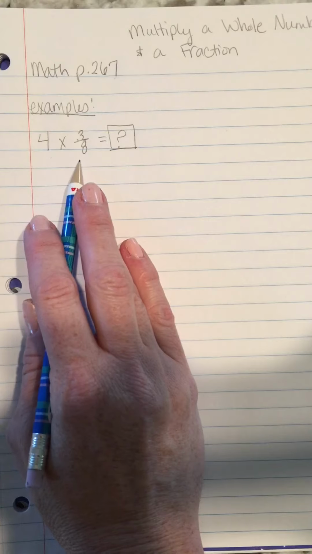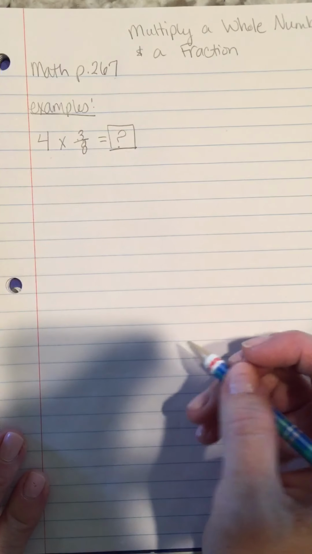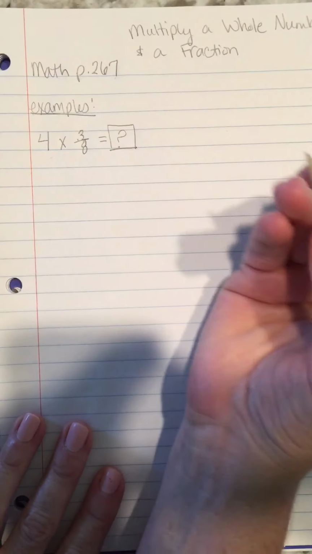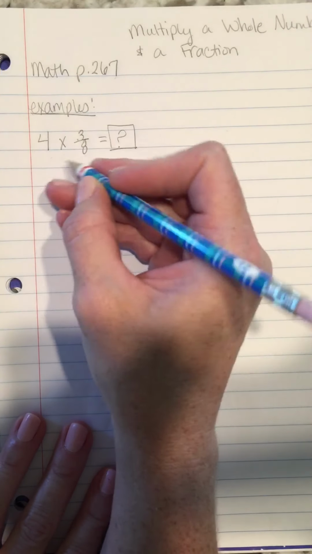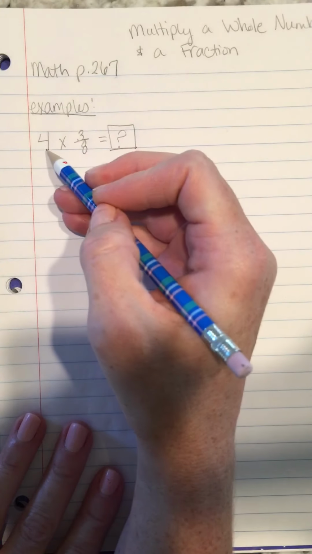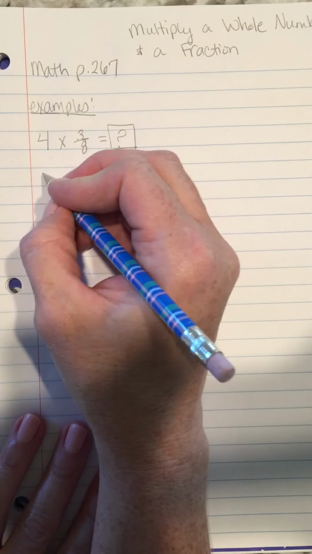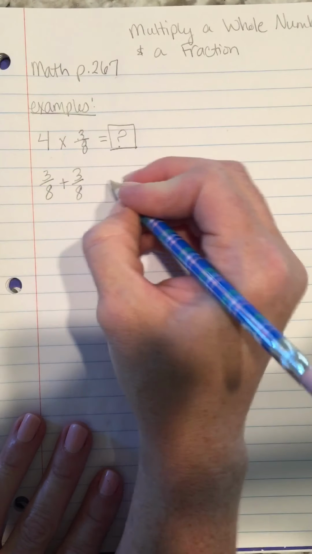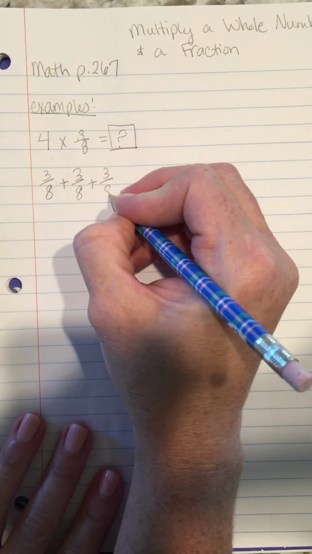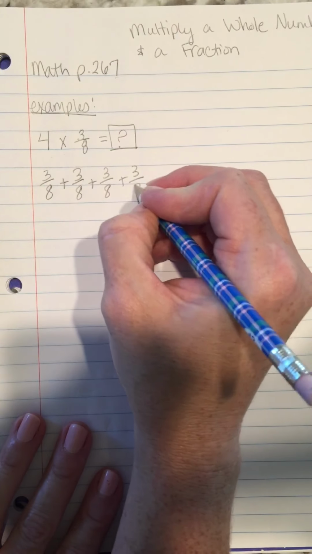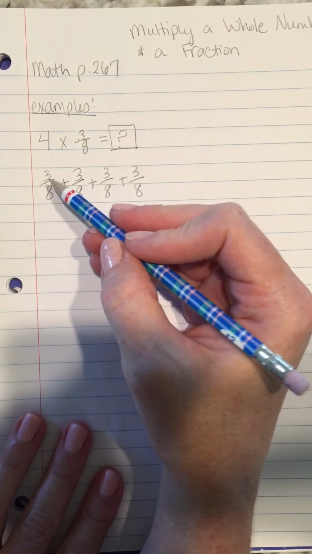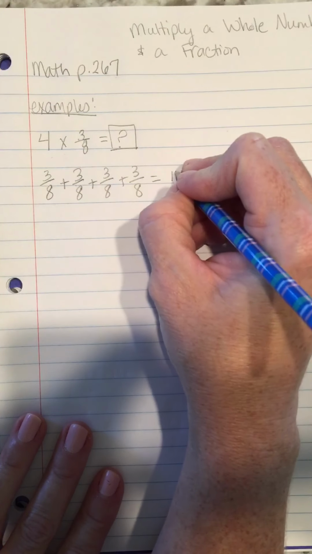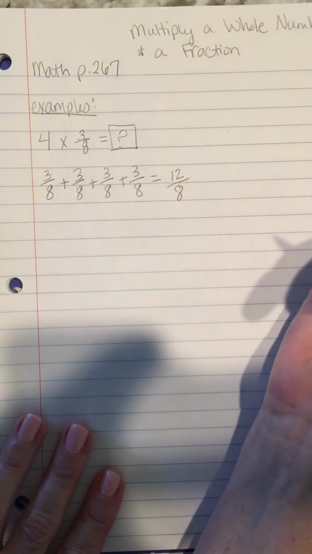And what that means is that 4 times you see 3/8. So just like with multiplication, that you can solve it with addition. So this is how you solve this problem with an addition problem. You're going to see 3/8 4 times. So 3/8 plus 3/8 plus 3/8 plus 3/8. And when we put all that together, 3, 6, 9, 12. This equals 12 over 8.